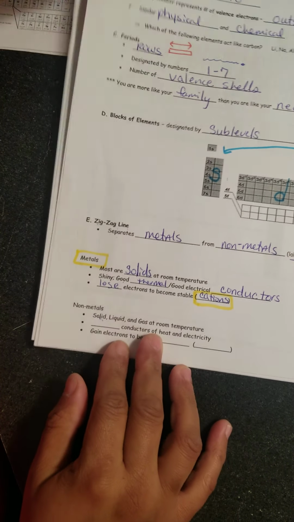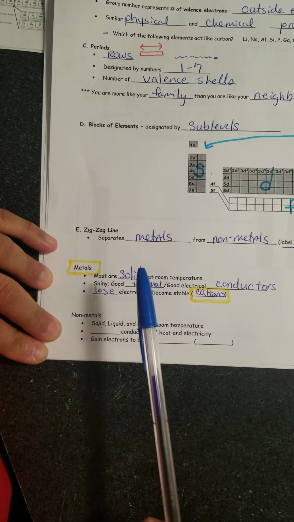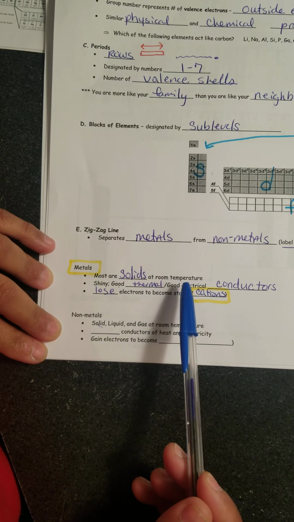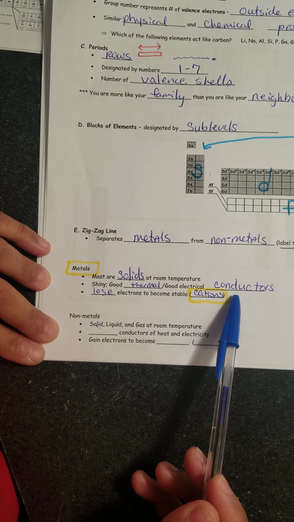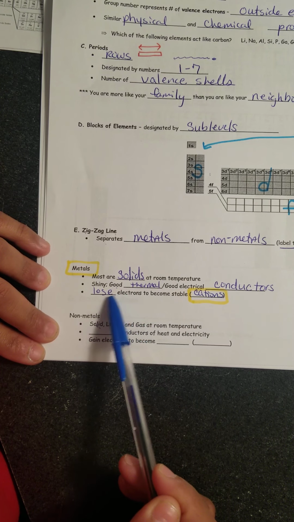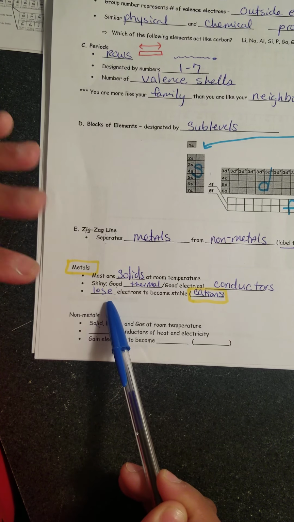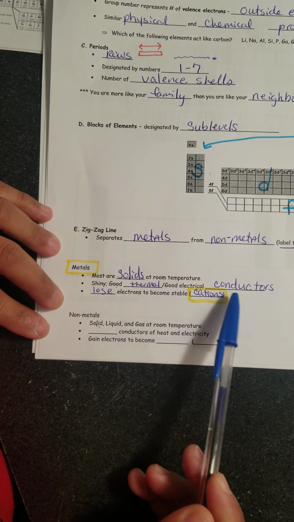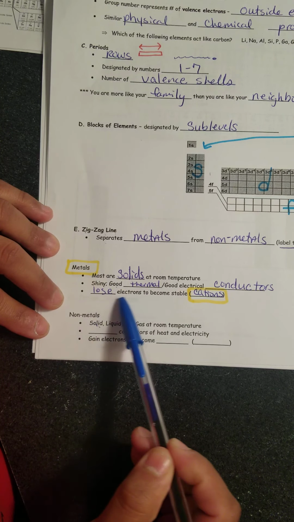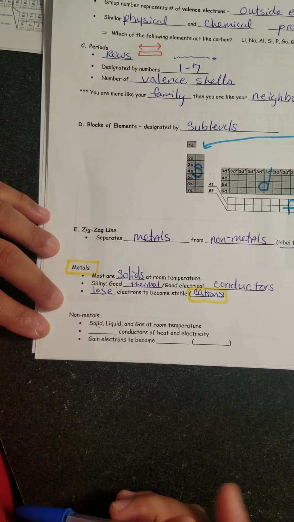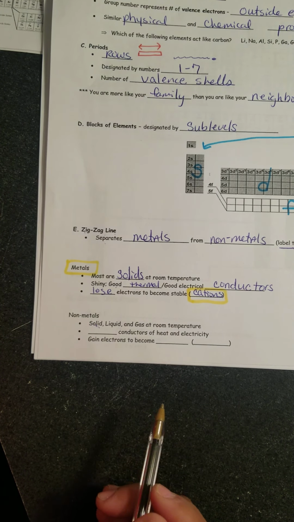Alrighty. Now, why are metals such good thermal or good electrical conductors? Well, because their electrons are so loose, their valence electrons are so loose and they come off so easily. Those valence electrons are the electrons that are moving through that wire for electricity. Okay, that's the reason why.